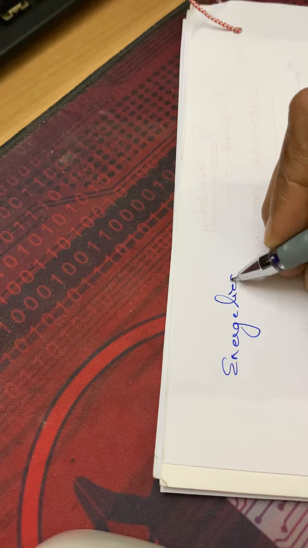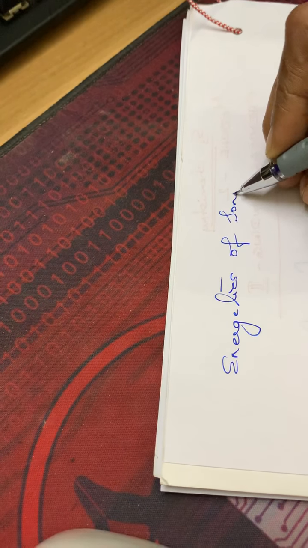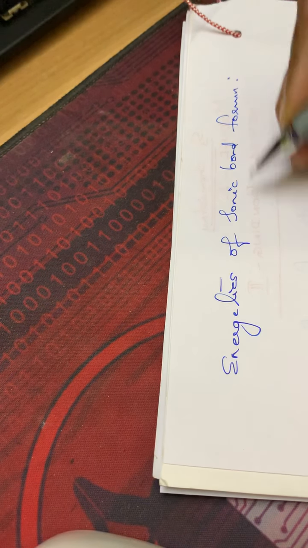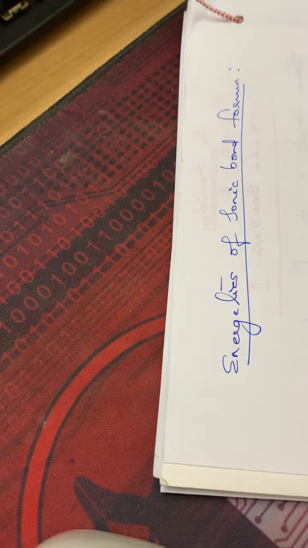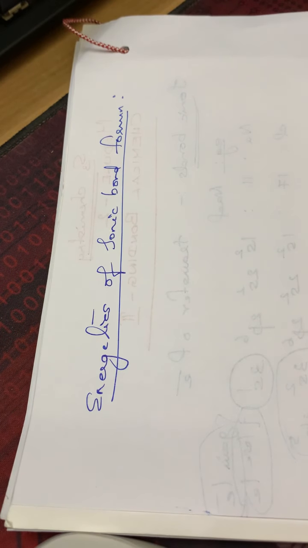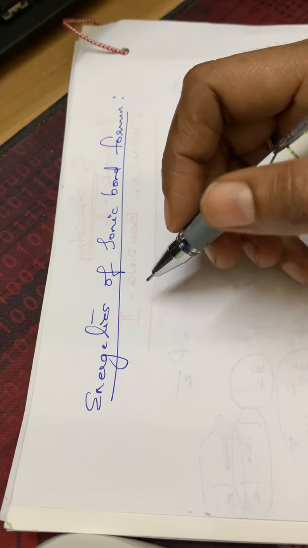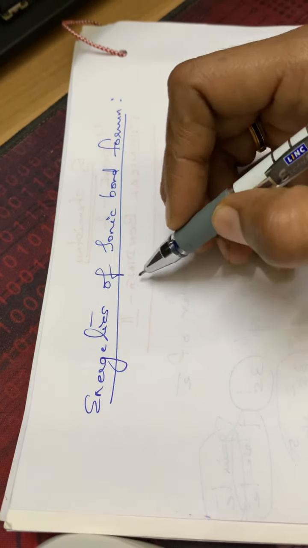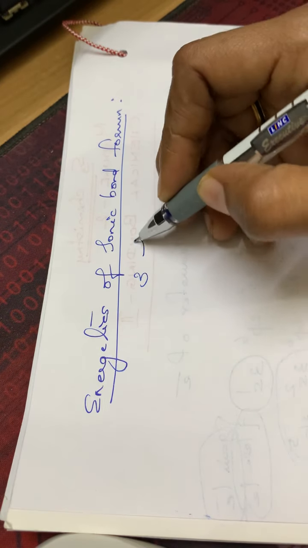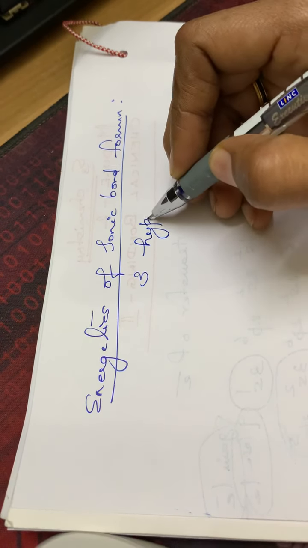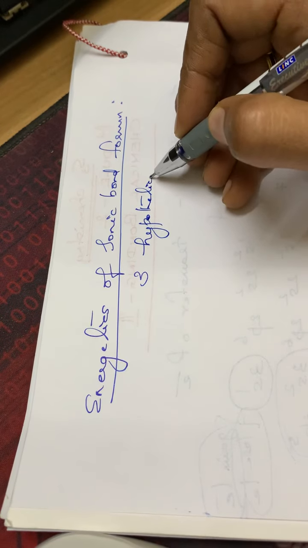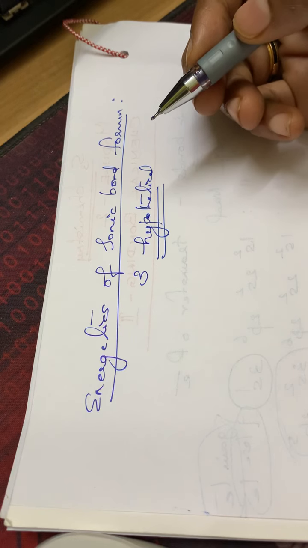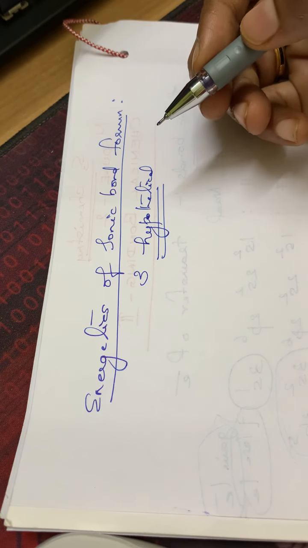Energetics of ionic bond formation. See here, this energetics means we are dividing the formation of ionic bond into 3 different stages. And these 3 different stages are hypothetical. What do you mean by hypothetical? Hypothetical means it is only a theoretical basis, not experimentally based. Okay, this is a theoretical one.